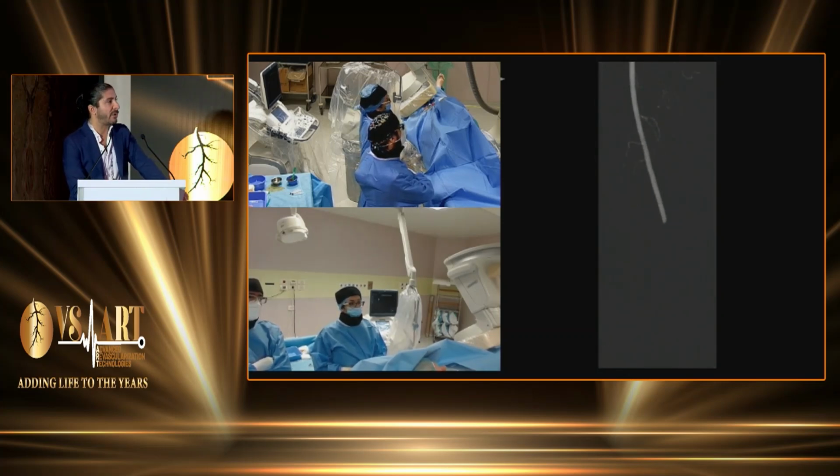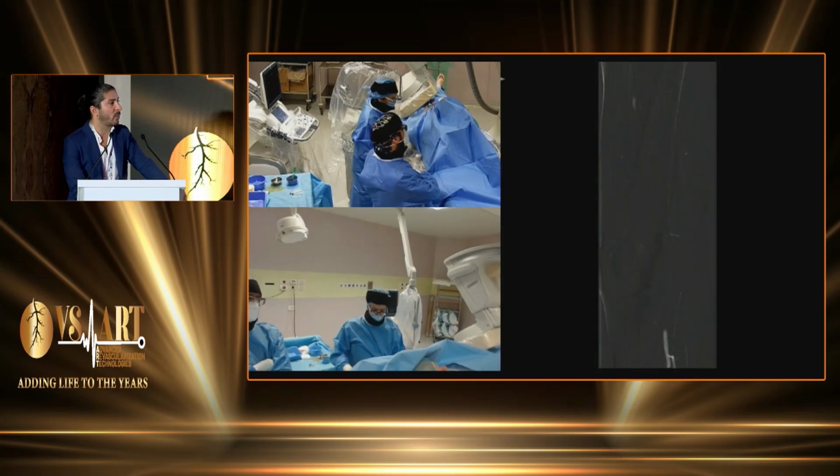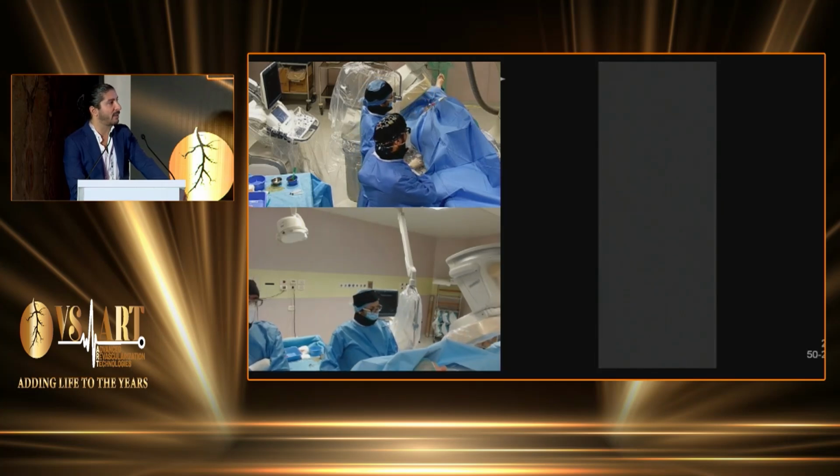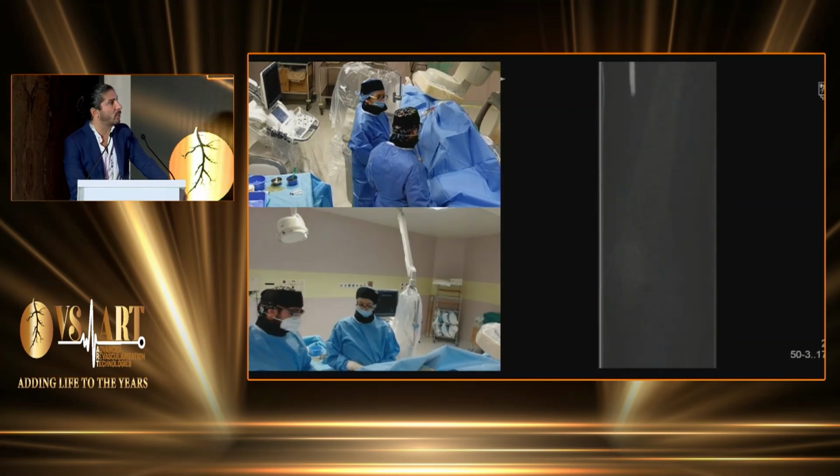Again, very slow flow. It's relatively frequent with CO2 because it's a gas and can create some spasm distally. So having a slow flow phenomenon with CO2 angio is quite normal. We can see the ostium of the anterior tibial and the TP trunk there. And again, we will focus on below the knee.